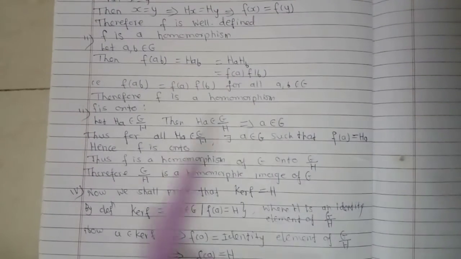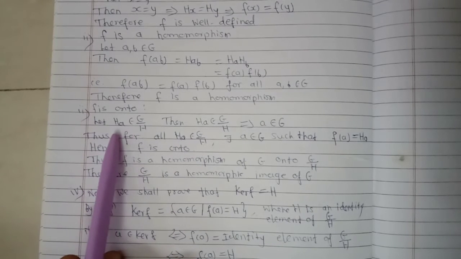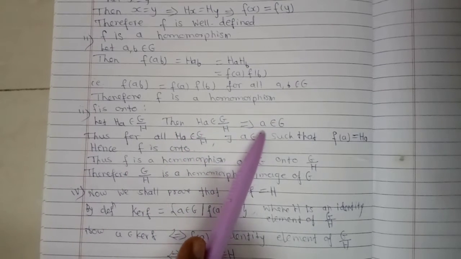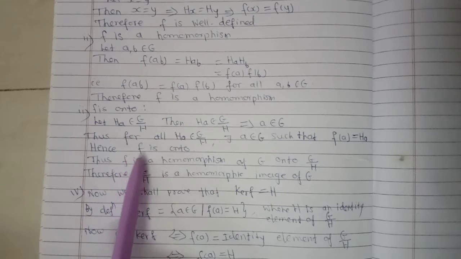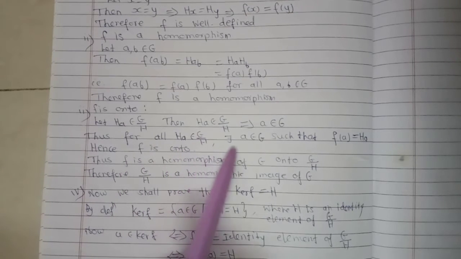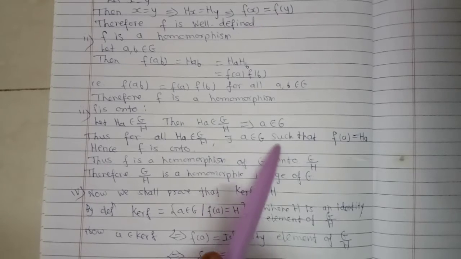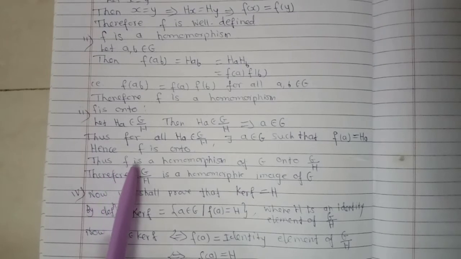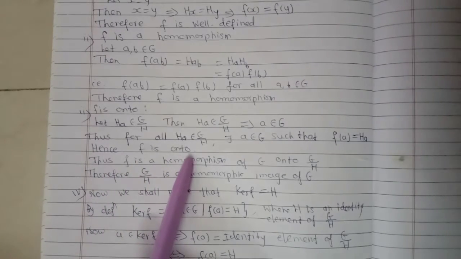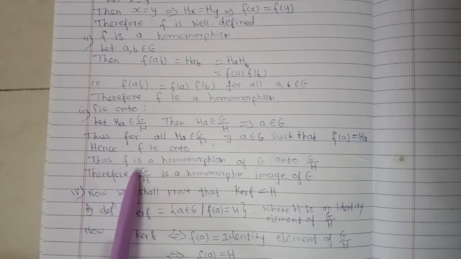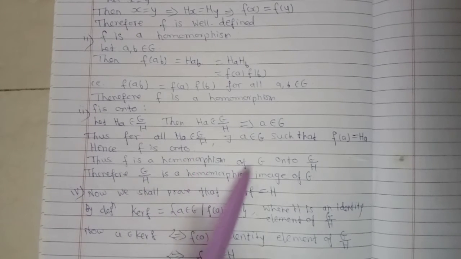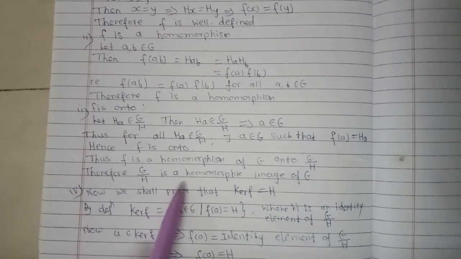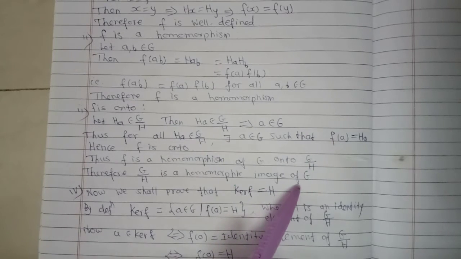Now we prove that f is onto. To prove this, let Ha belong to G/H. Then Ha belongs to G/H implies a belongs to G. Thus, for all Ha belongs to G/H, there exists a belongs to G such that f(a) equals Ha. Hence, f is onto. Thus, f is a homomorphism of G onto G/H. Therefore, G/H is a homomorphic image of group G.